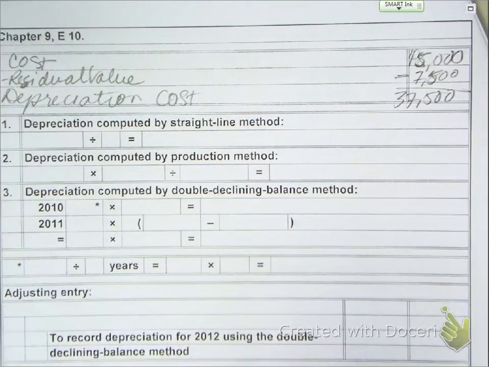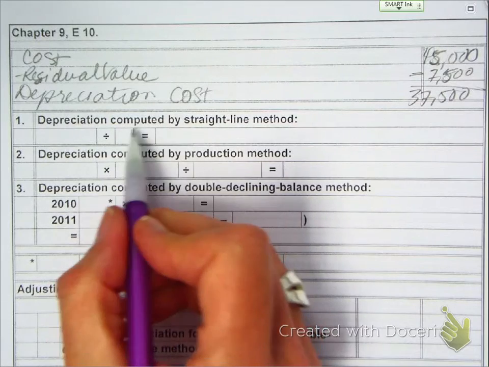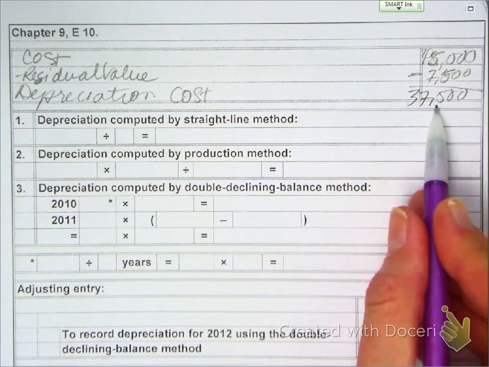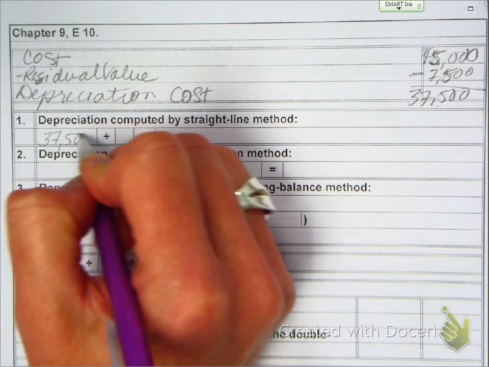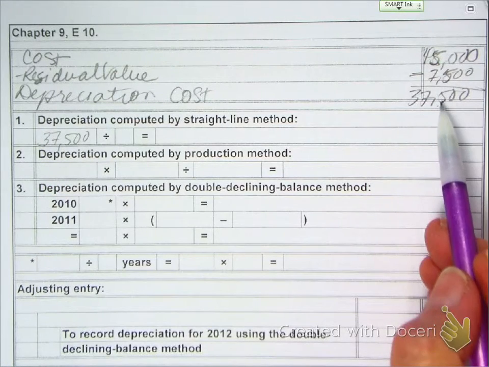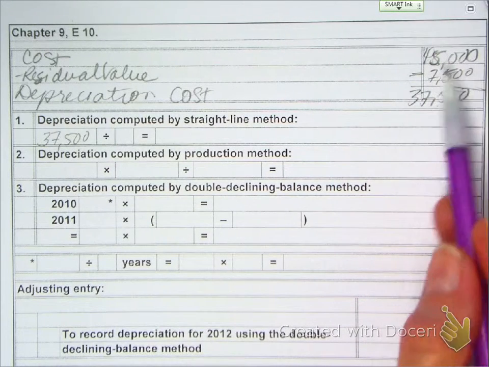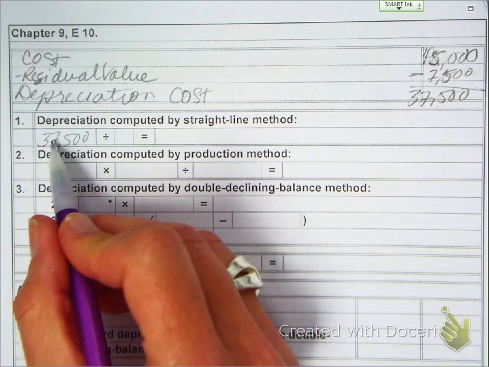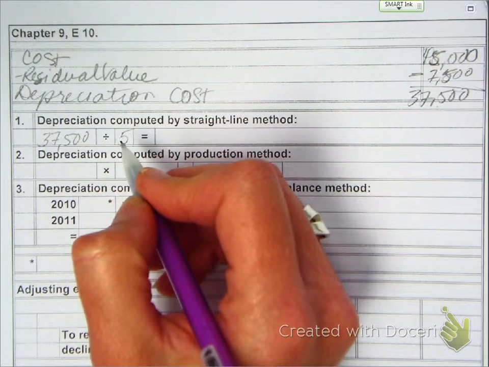So let's look at our first depreciation method. Our first depreciation method is to compute depreciation using the straight line method. We're going to use our depreciable cost because this is the most amount of the asset that we can depreciate. Our depreciable cost is $37,500 because we anticipate that at the end of the 5 years, our asset is going to be worth $7,500 in perpetuity, indefinitely. So we take our depreciable cost and divide it over the 5 years of the useful life of that asset.